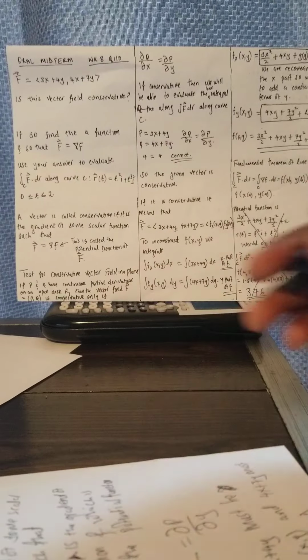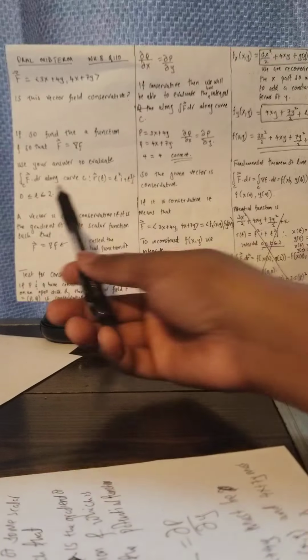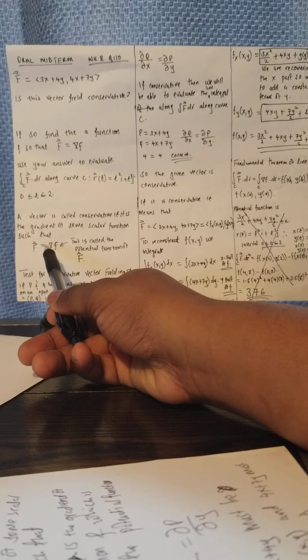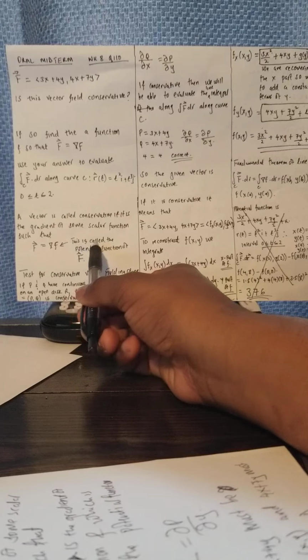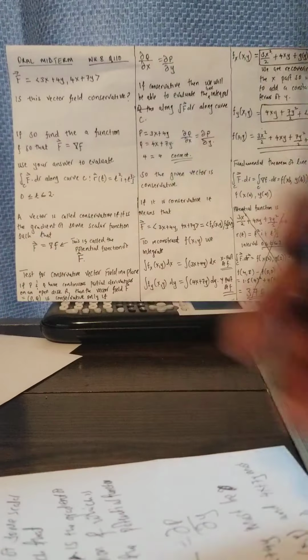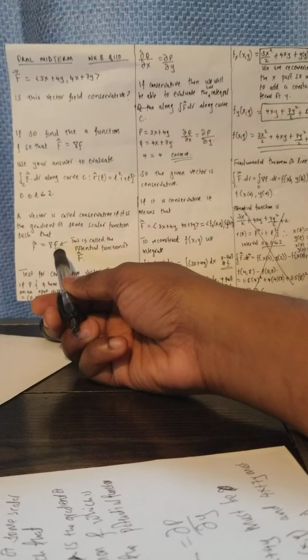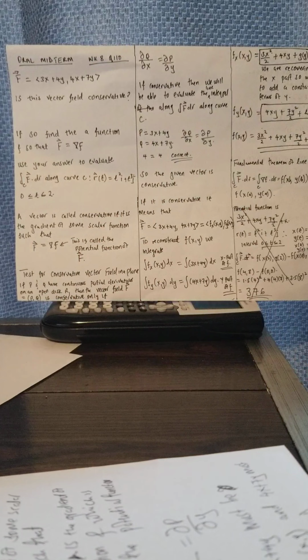So a vector field is considered conservative if it is the gradient of some scalar function, such that the vector field F is the gradient of small f. This small f is also called the potential function of the vector field F. So that's the potential function of big F, which is the vector field F.